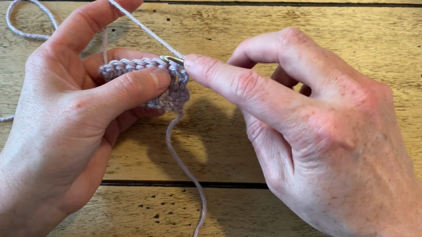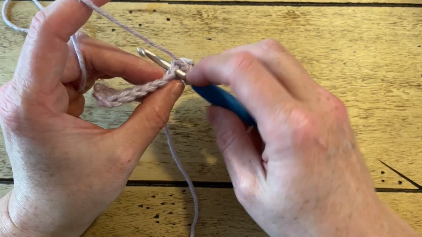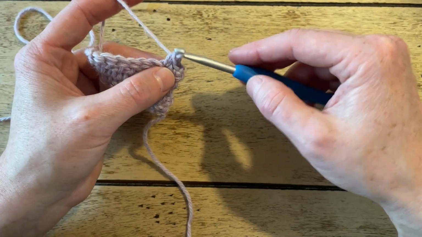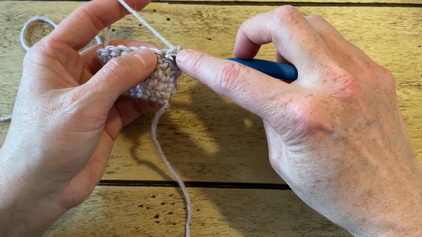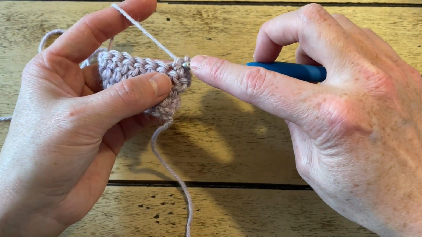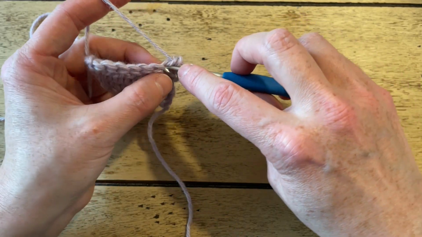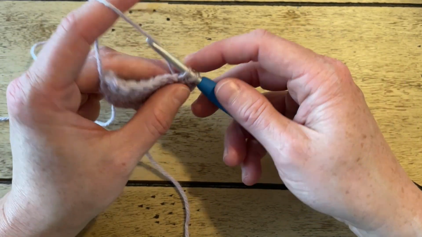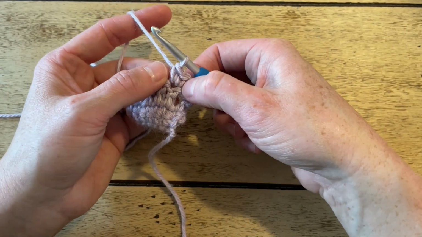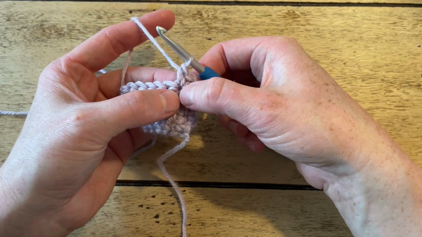Let's place 2 single crochets into this stitch. So we're gonna do a single crochet as we usually do, and then we're gonna go into the same stitch again where the feet of our single crochet are coming from. We're going back into that same stitch and do a single crochet. So you have 2 single crochets crowded into one stitch.